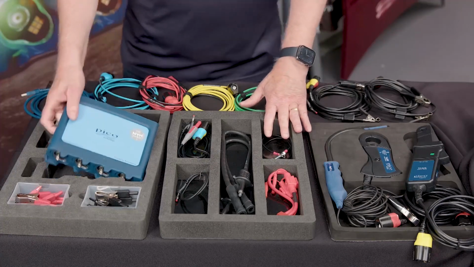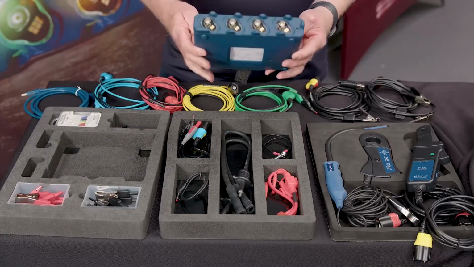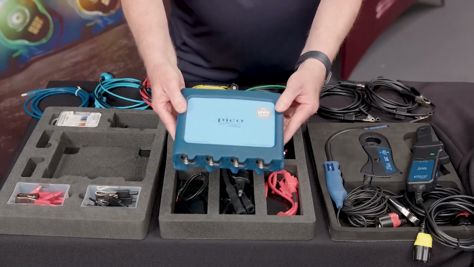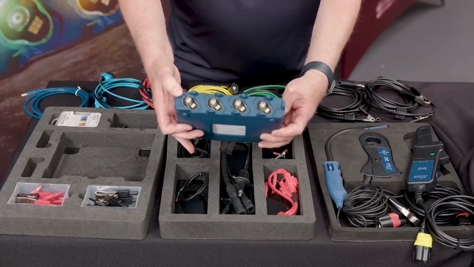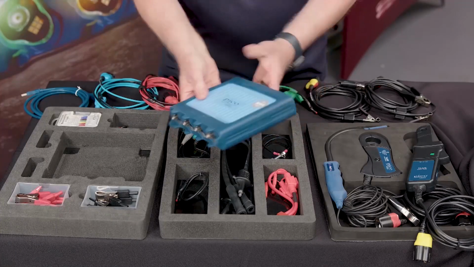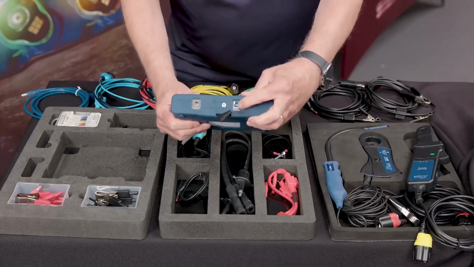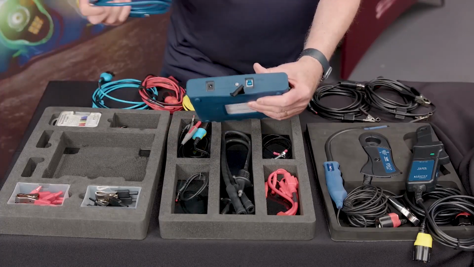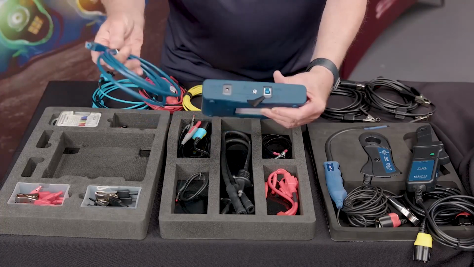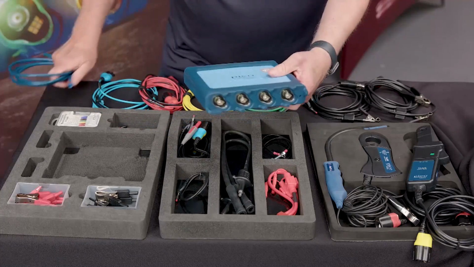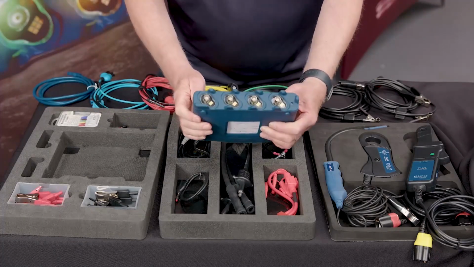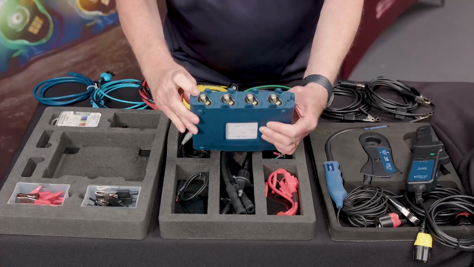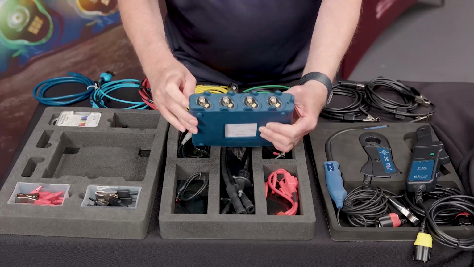So we're going to talk about initially the scope. We've got the 4425A with the BNC Plus connectors on the front, and we've got the USB port at the back. So what we do is we plug in our USB cable into there and put it onto our laptop. So that's how we make connections. So what we've got here is our BNC Plus connector leads, and we're going to talk about those.